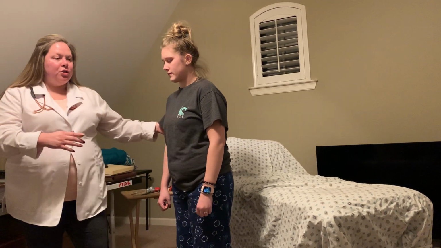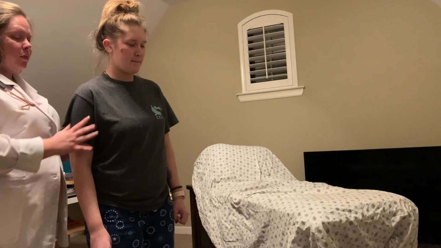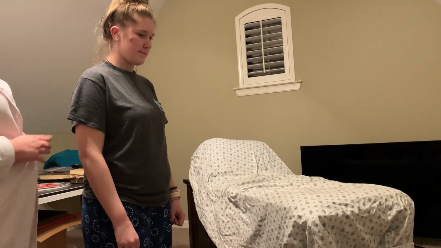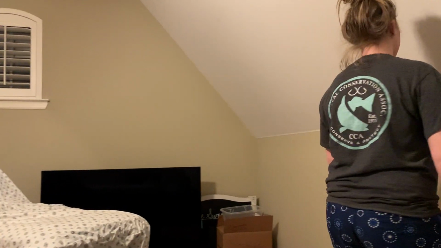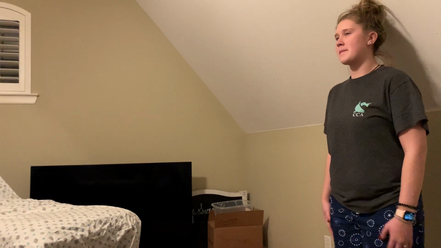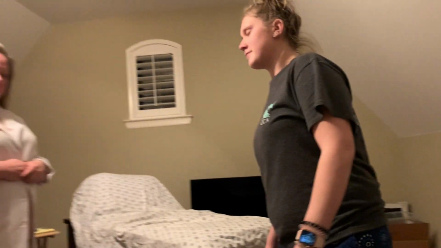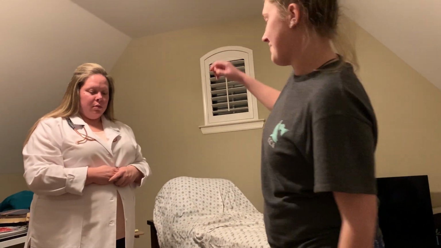So now what I want you to do is I want you to walk this way normally. Just walk to the wall over there normally. Good. Turn towards me. Now with your eyes closed, we're going to test your tandem gait, and I want you to walk with your heel to toe all the way back, kind of halfway between me and you. Good.